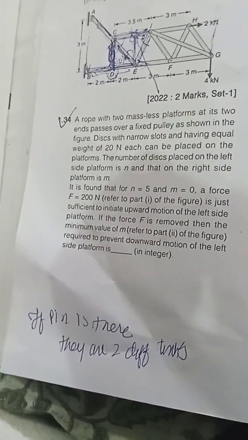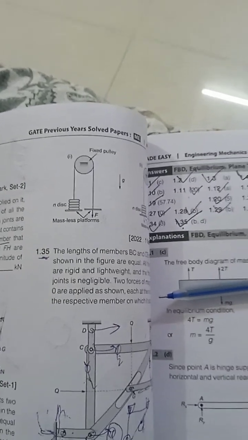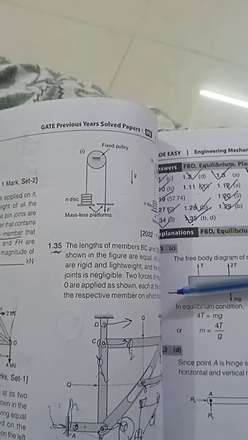And this particular question 1.34 is to be solved using ropes and brakes during that lecture. Now there is going to be one last video of mechanics, and mechanics will wind up.